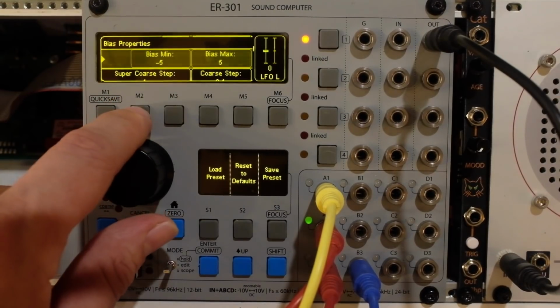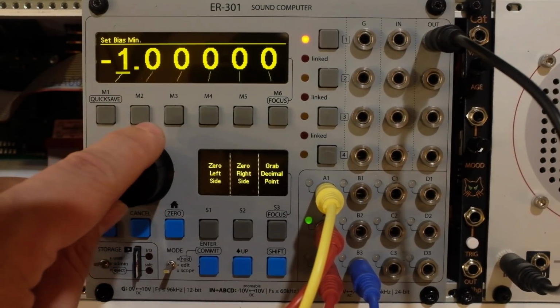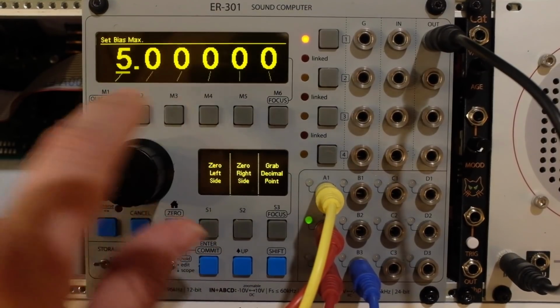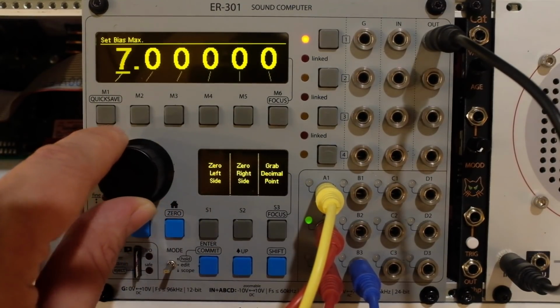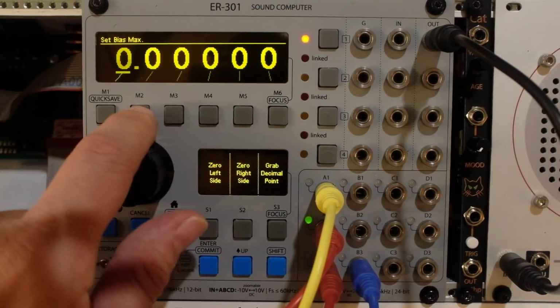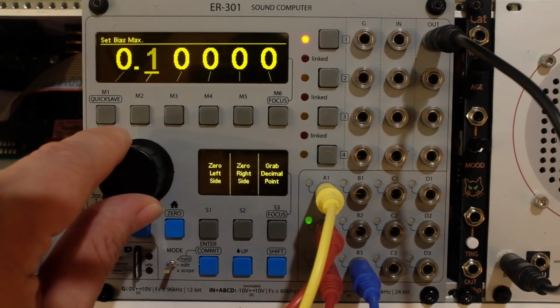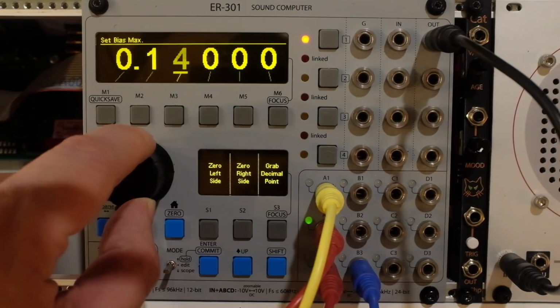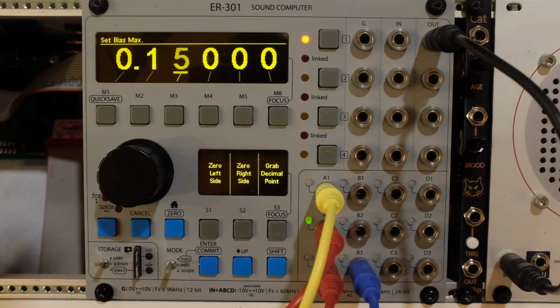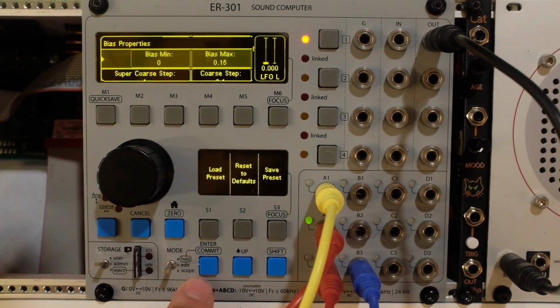Okay. I'll just call it LFO L, and then I know that's the LFO's level. I want the minimum range to be 0, so I'll do that. And maybe I want the maximum range to be, I know I'm dealing with a VCA, so I'm just going to guess here. I'm going to say 0.15. And again, you can tweak this all later. I'm just arbitrarily picking numbers I kind of remember.